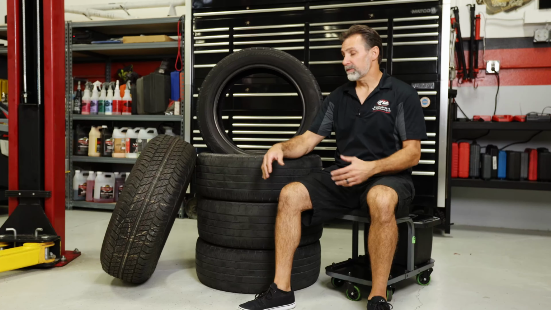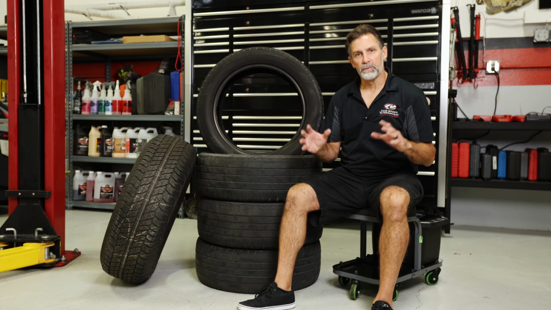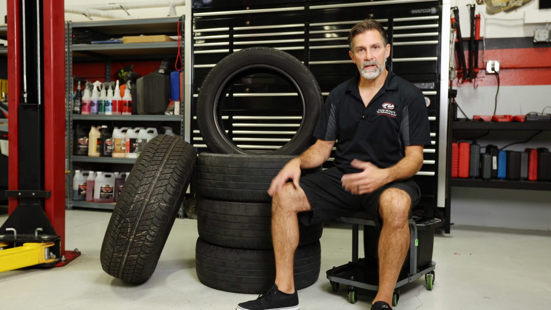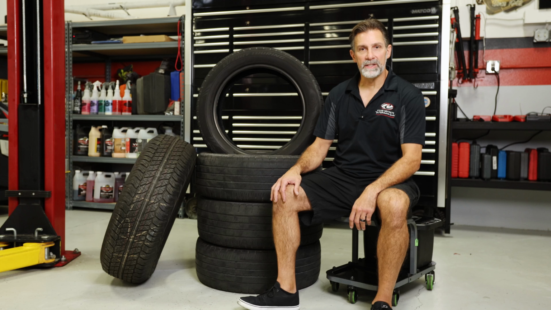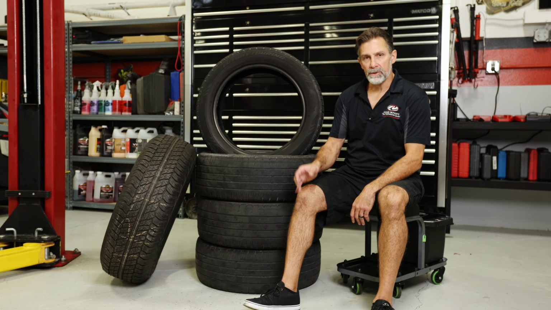Here we are in the garage. I've got this little stack of tires here I want to go through. First, I want to start off with probably the most misunderstood information that you're going to see on a tire. It's the tire size. 205, 70, 16. What exactly does that mean? Let's talk about it right now. So there's three numbers on there.